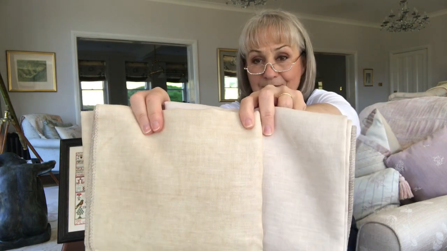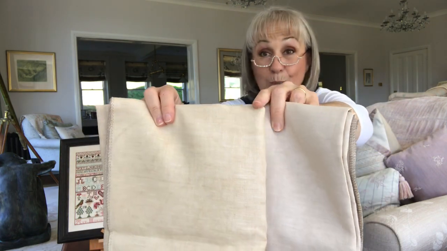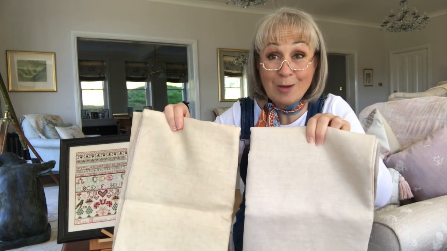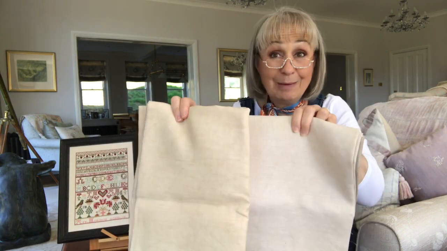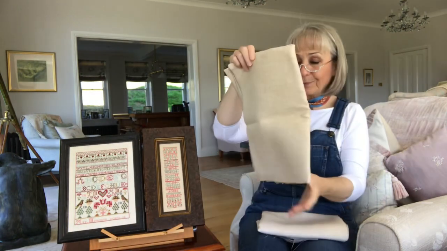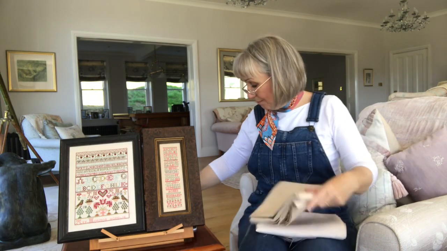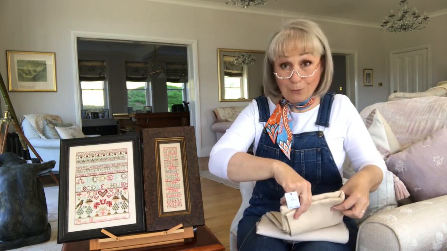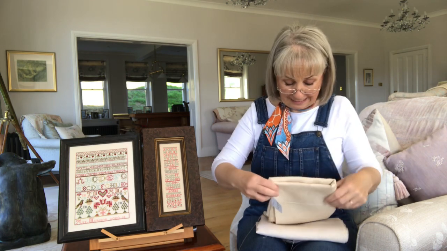It's really very, very nice, and you will be seeing quite a few things from Hands Across the Sea samplers coming out on this colour. Very, very nice. And I'm just going to put my tags back on. So this was old sheep in 46 and 56 count.